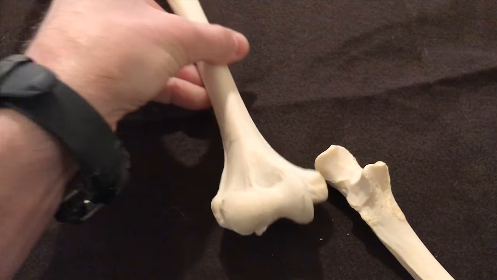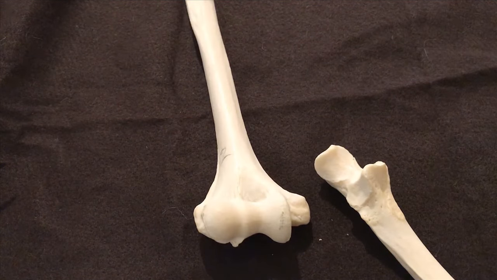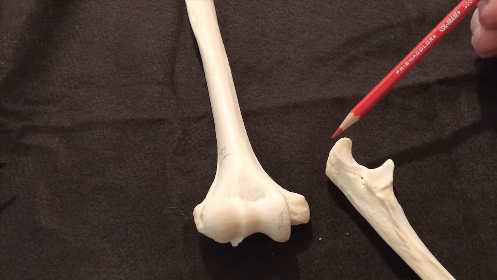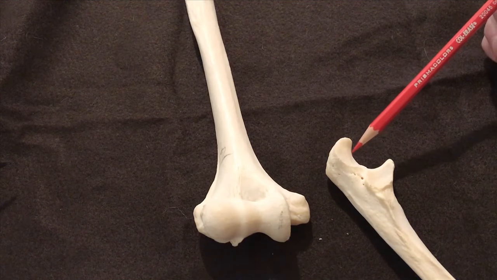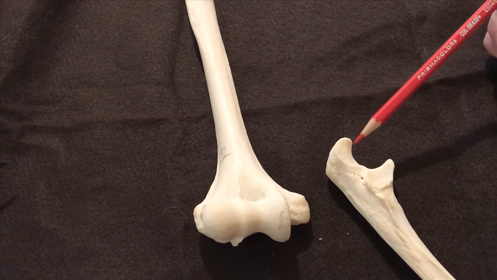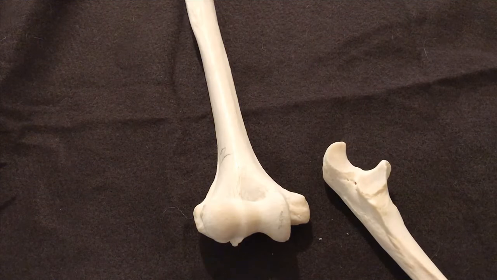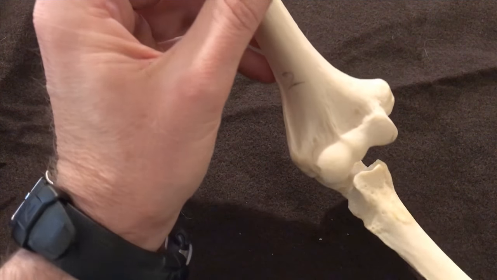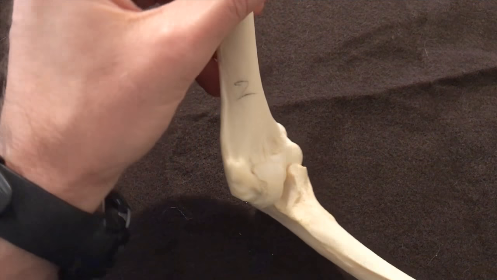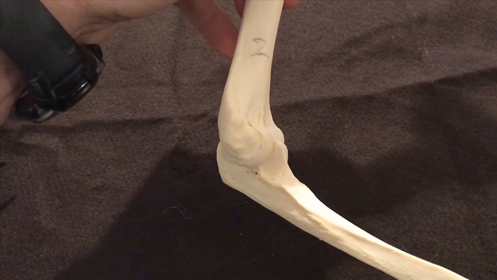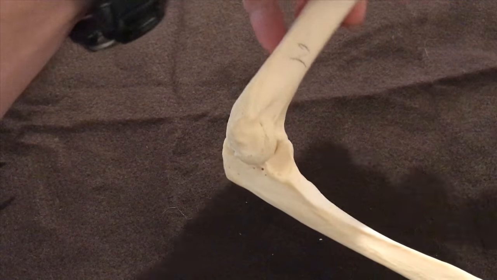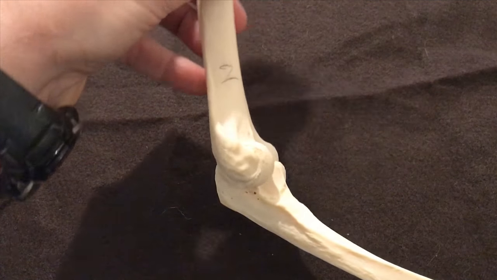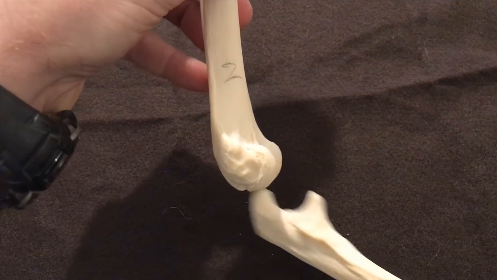Let's go ahead and look at the ulna very quickly. As I said, this is the olecranon process right here. This notch right here is known as the trochlear notch, and that's where the humerus and the ulna articulate like this, and that's where you get your flexion and extension. Let's go ahead and illustrate that by flexing and extending at the elbow.